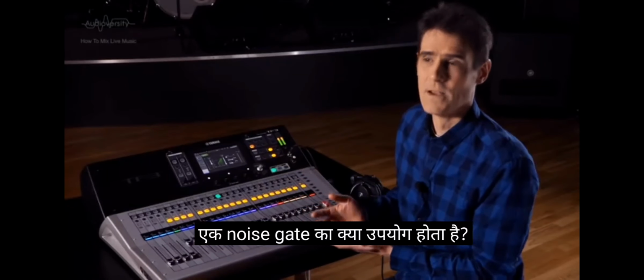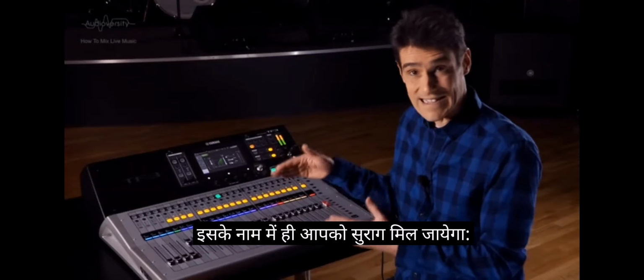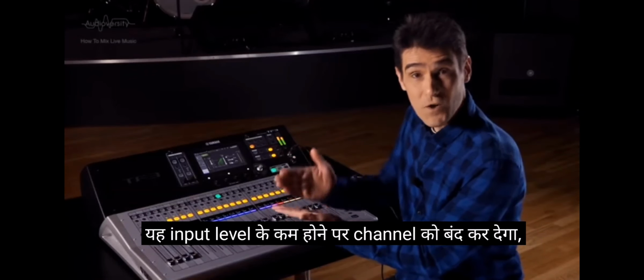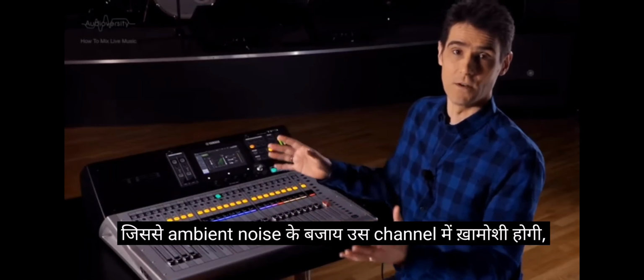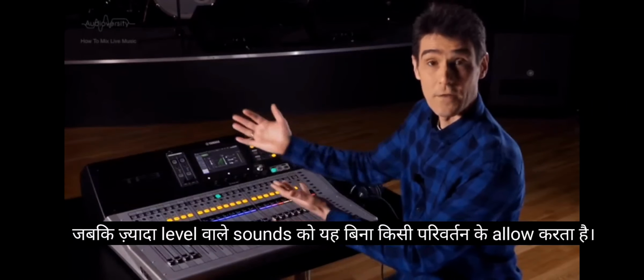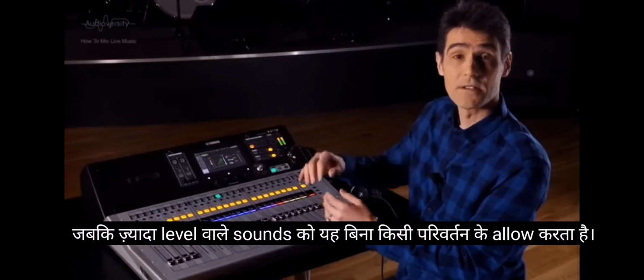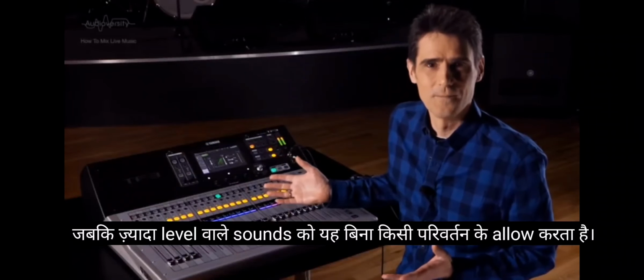So, what does a noise gate do? Well, the clue is in the name. It will close the channel when the input level is low, resulting in silence rather than ambient noise, while allowing through higher level sounds without any alteration.